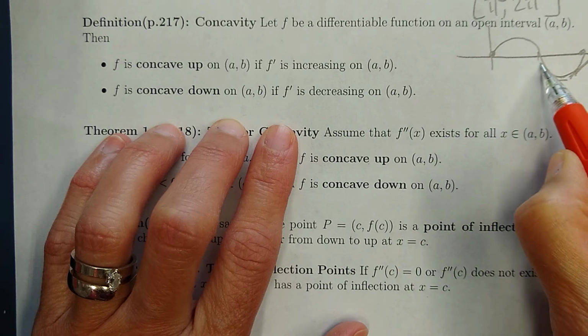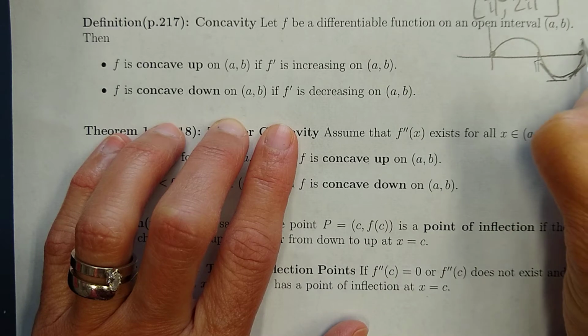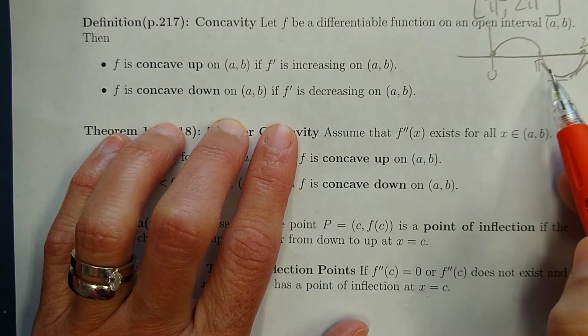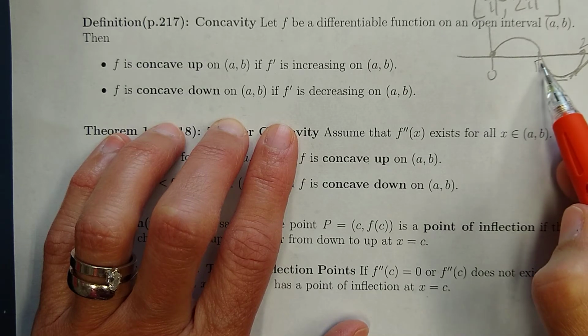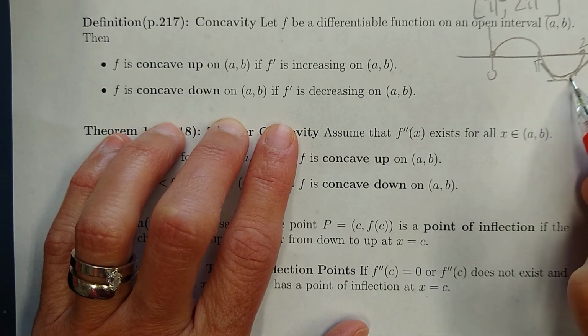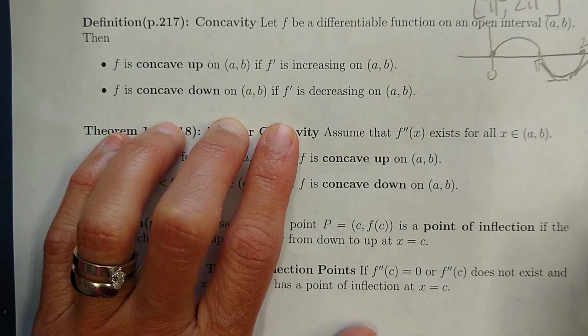as it was on the sine function here on the interval from pi to 2 pi. From pi to 2 pi, the first derivative, indicated by the slopes of the tangent line, is increasing. Here it's negative, and then it's going to 0, and then it's going up to positive. That's an increase. Negative to 0 to positive is an increase.